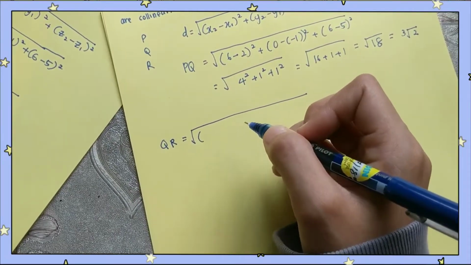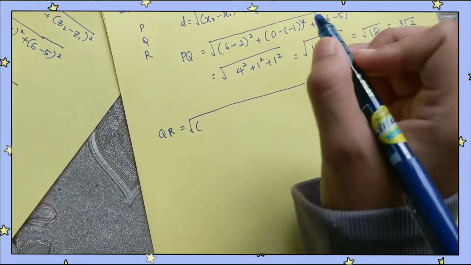Okay, now we want to find the distance between Q and R using the same formula.